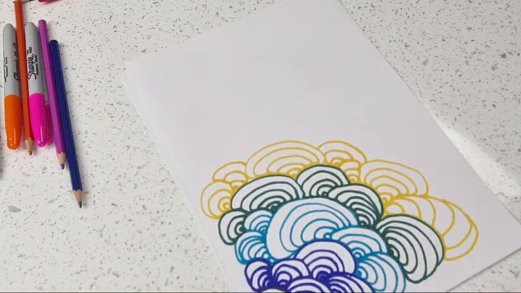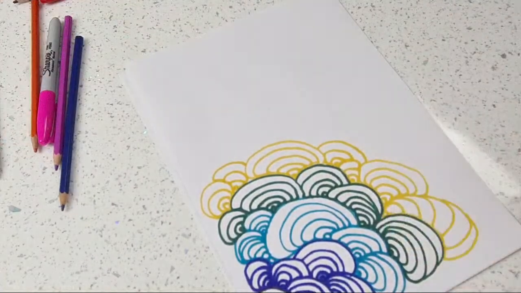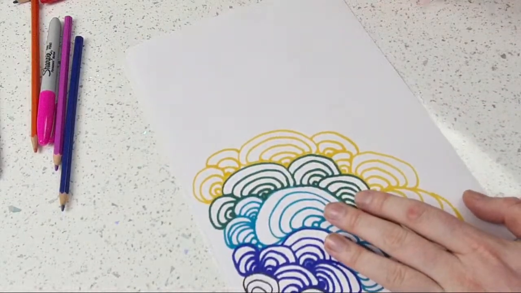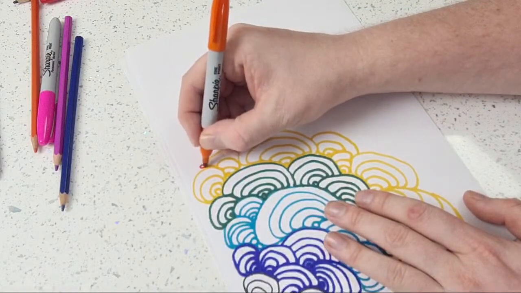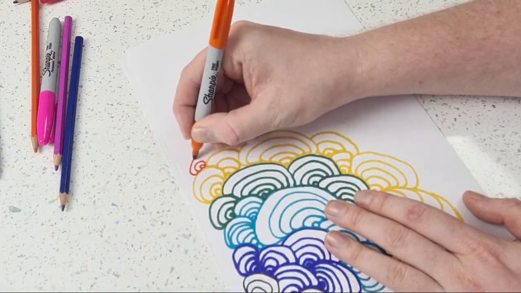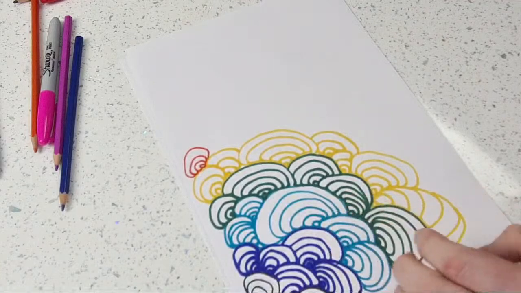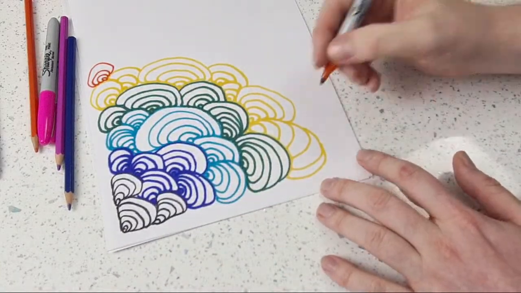Now from my yellow, I'm going to go to orange. So I've got my orange pen now. And actually start in here. Okay, I'm going to go down to this one.